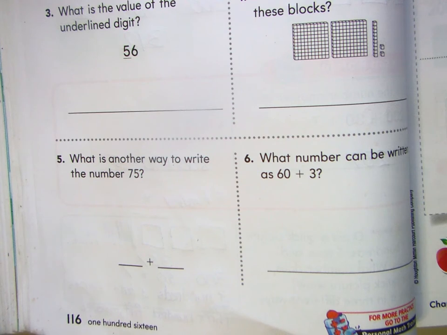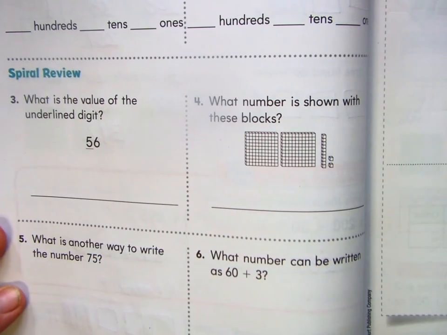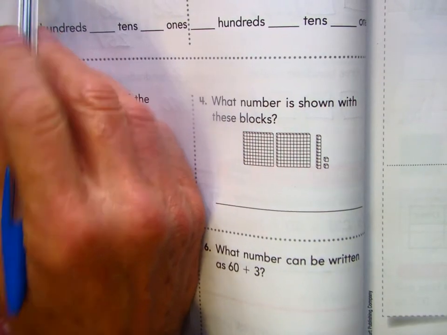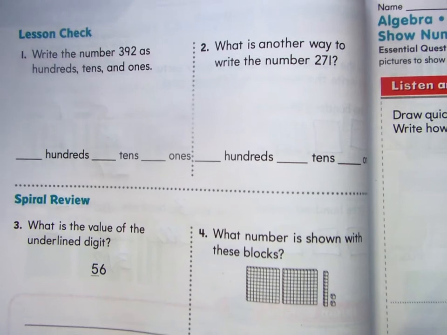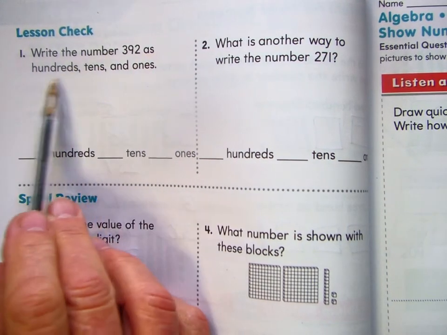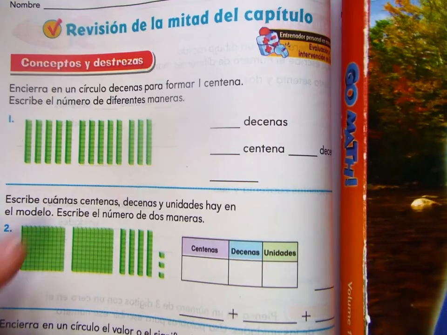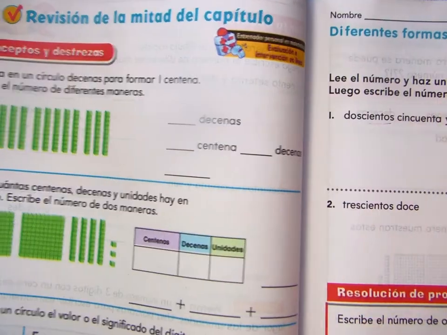Okay, did you start up your video? Now we're going to check. I hope you're all done because we're checking now. Here we go. Oh, you can't see. Okay, let me put it up here more. Write the number 392 as hundreds, tens, and ones. Boy, they start off real easy.